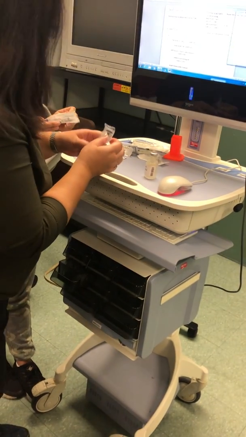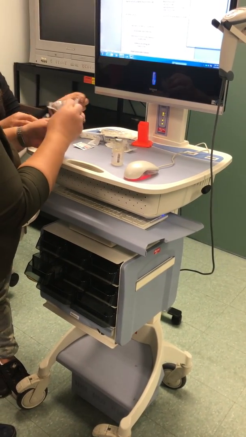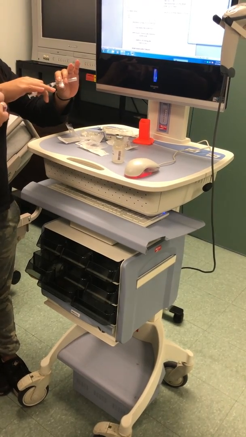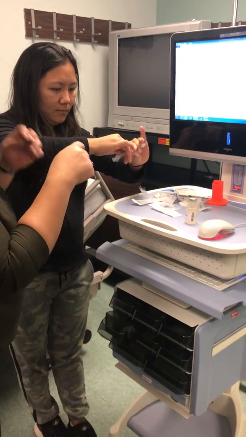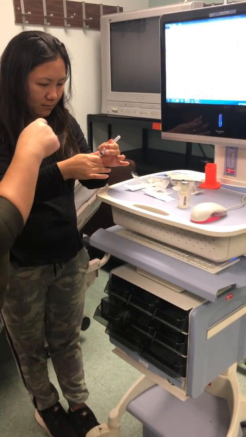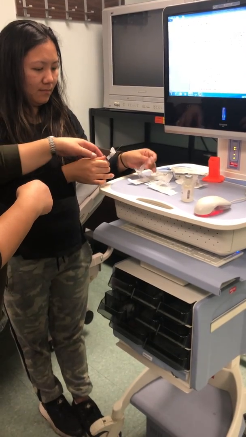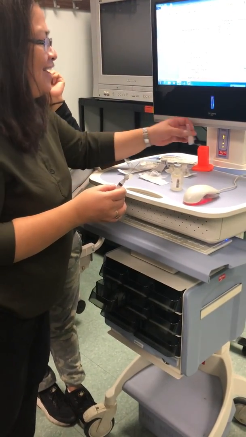I have an assistant. You want to do it? Yeah, you do it. Oh, here. Make sure that you do not contaminate the sterile parts. All right. And make sure also that it's secure. Oh my God! Don't take it out. You're scaring me. All right.